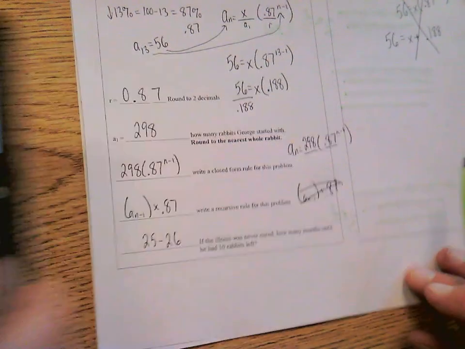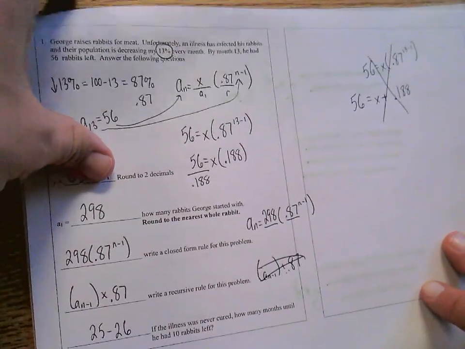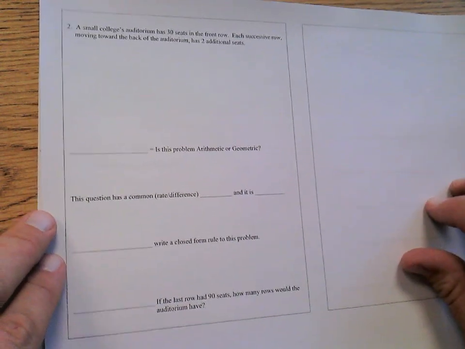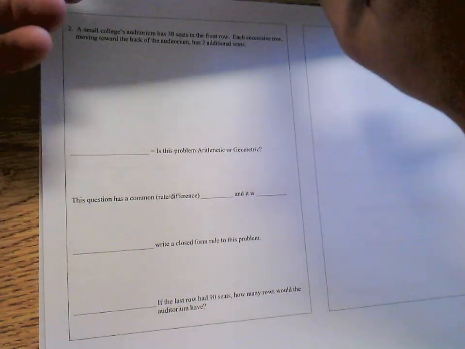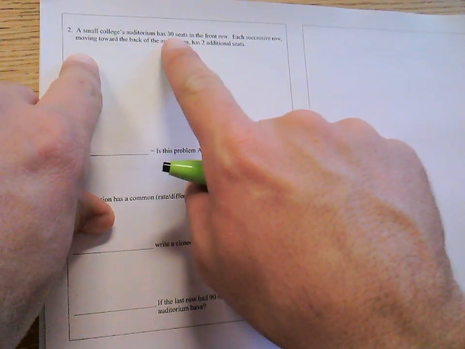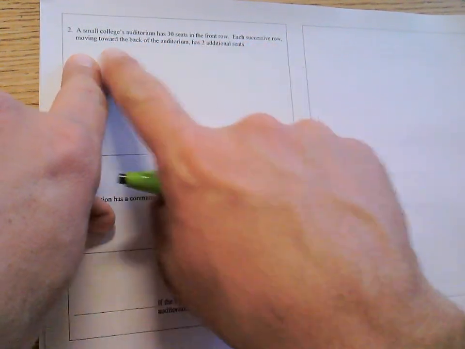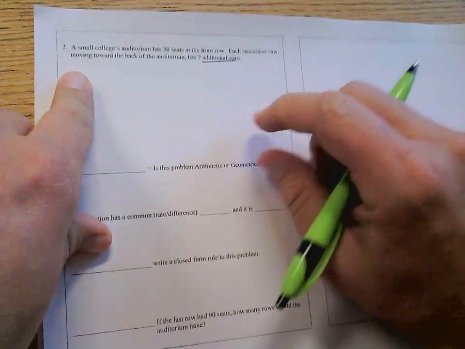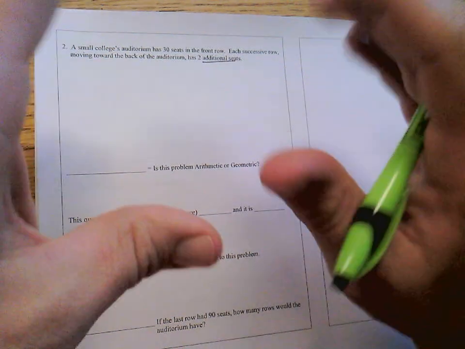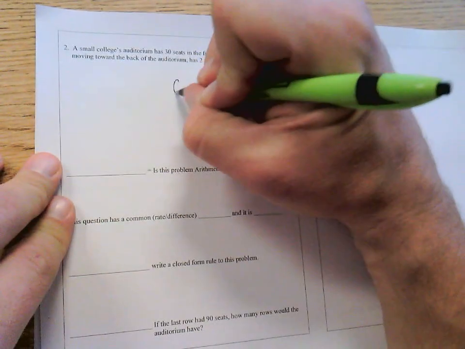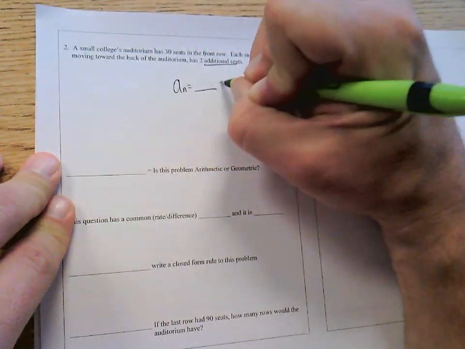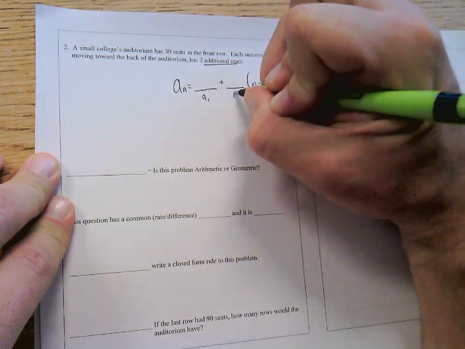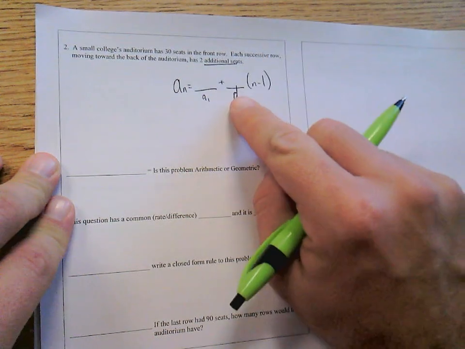Right. Next question. Most of you guys got this right, so y'all might be skipping over this part. Now, a small college auditorium has 30 seats in the front row, each successive row, moving backward. Here we go. Buzzword: additional. That means it's going to be arithmetic. So before I do anything, I'm going to write down my arithmetic sequence. Something plus something, n minus 1. This is my first term. This is my common difference, D. Almost put an R there.